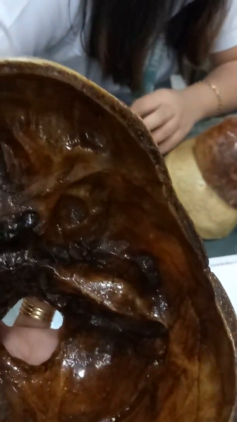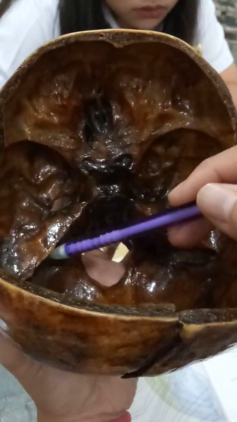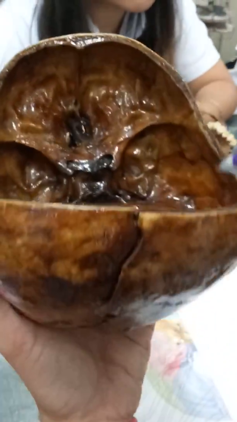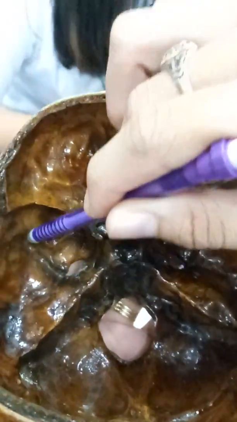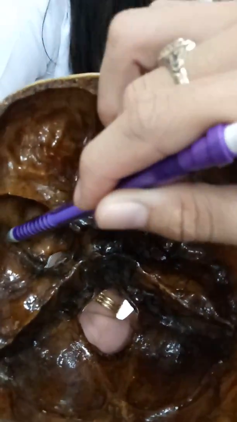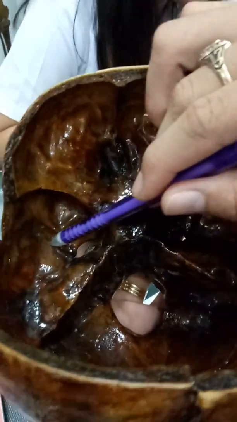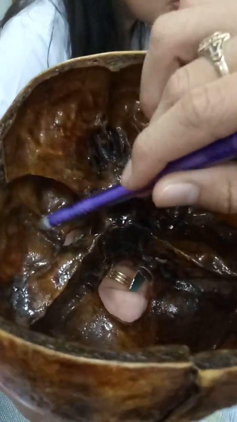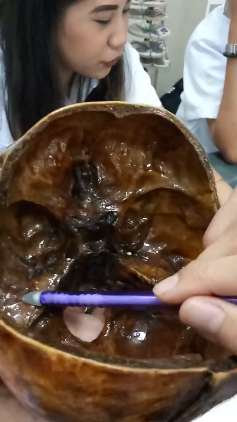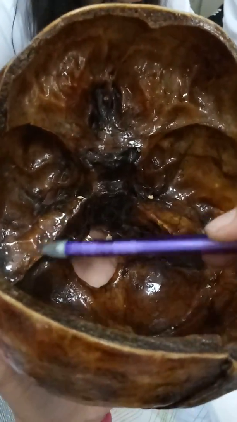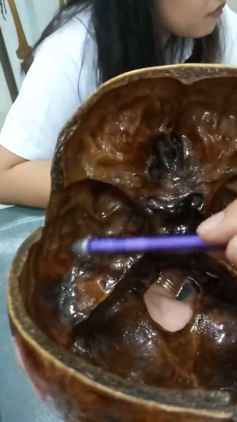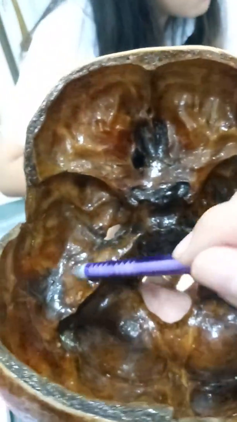Then you also have the petrous part of your temporal bone. This one is the petrous part of the temporal bone. This groove is the ending of your sphenoid, the groove for the middle meningeal branches. Then below that is your petrous part, and this one is your squamous part.